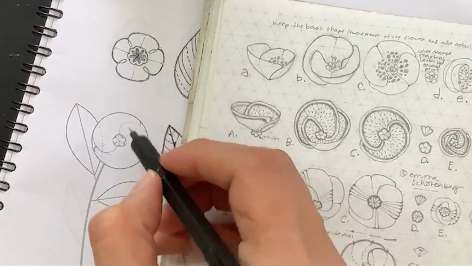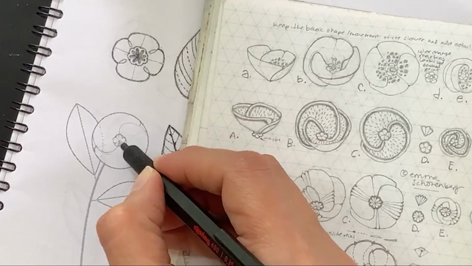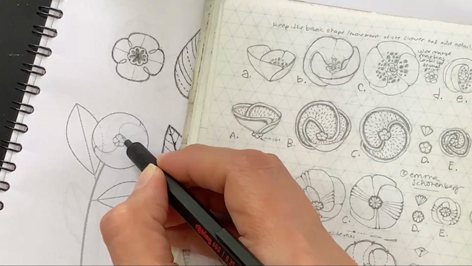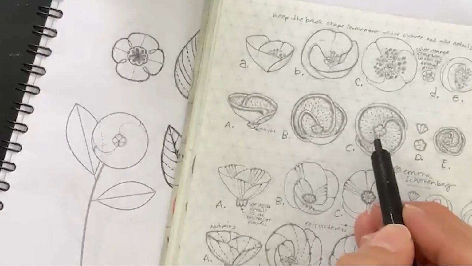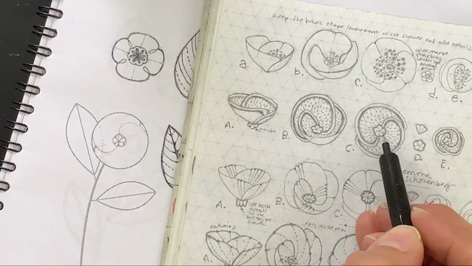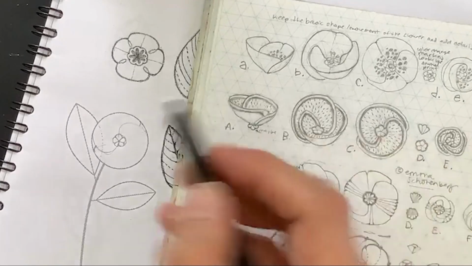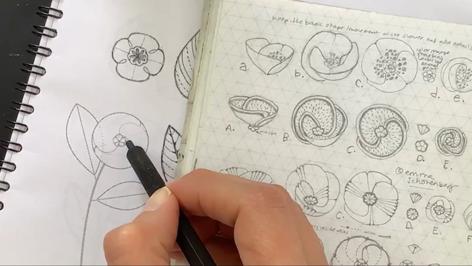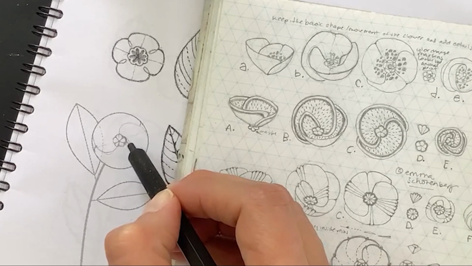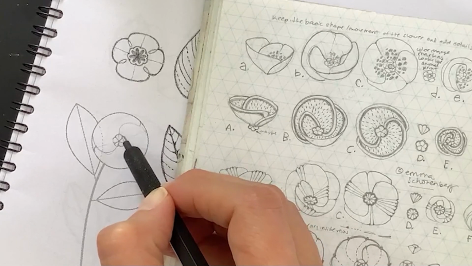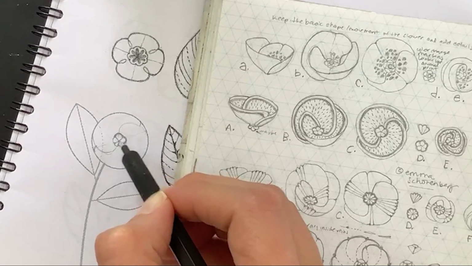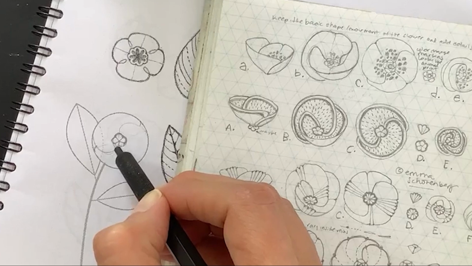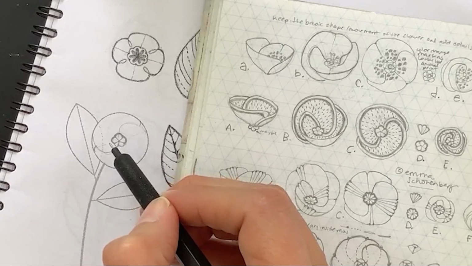And now we're going to go in and make the lines inside a little bit more pronounced. And because this has like a thick line outside, we can make the outside thicker. I hope it's focusing well.